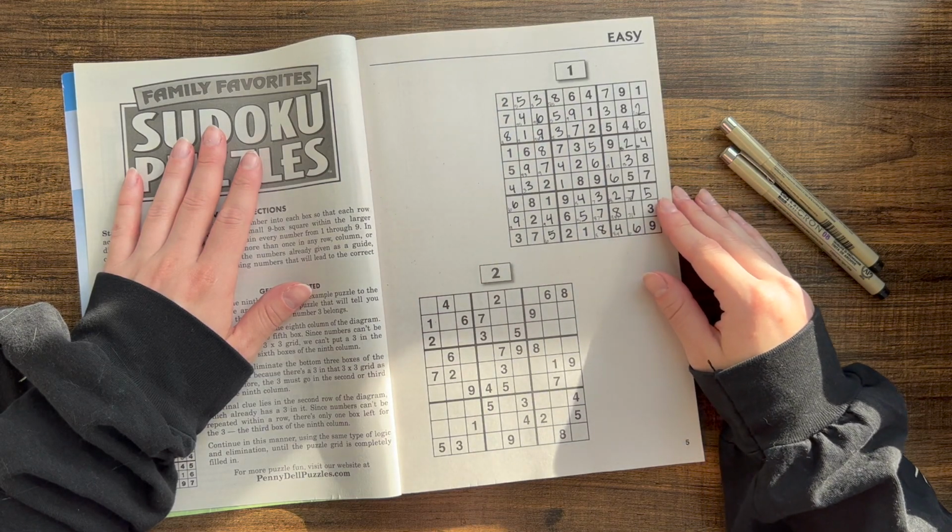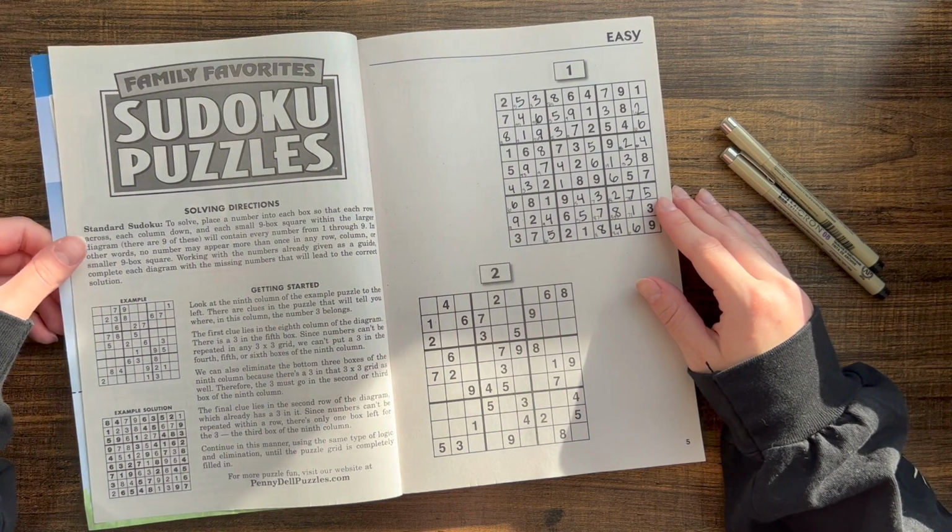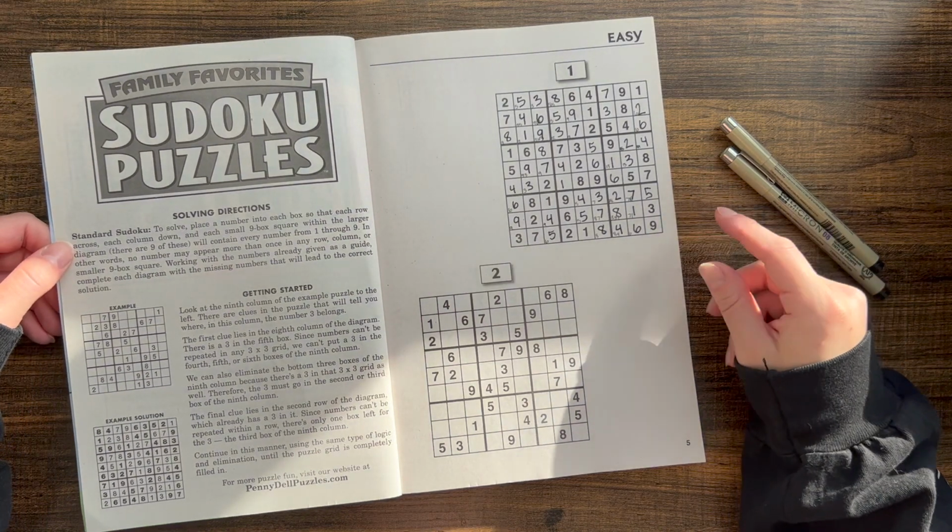Maybe next time I'll have a little bit of a cleaner method. I feel like I bounced around a bit, but we got there.